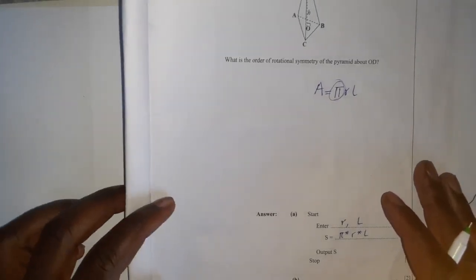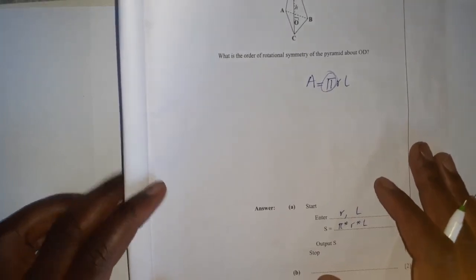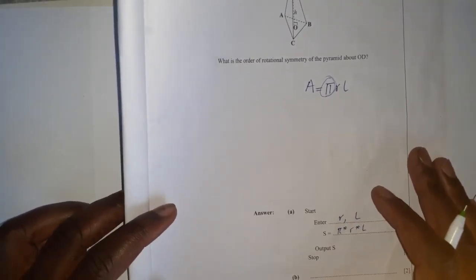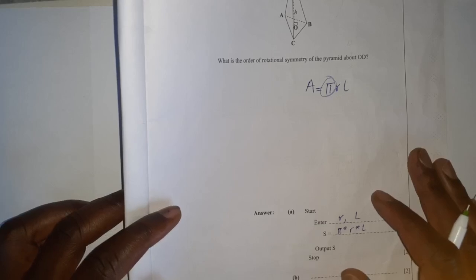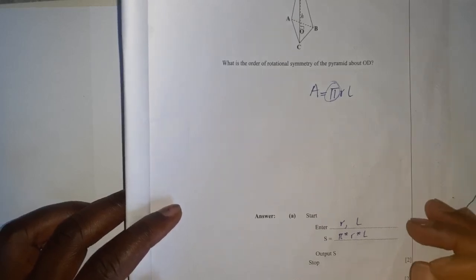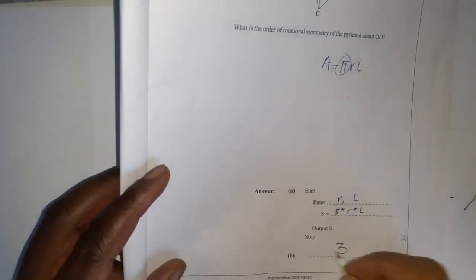It will look like it hasn't been rotated in 3 rotations. So what is the order of rotational symmetry of the pyramid about OD, which is this one? The answer is 3.